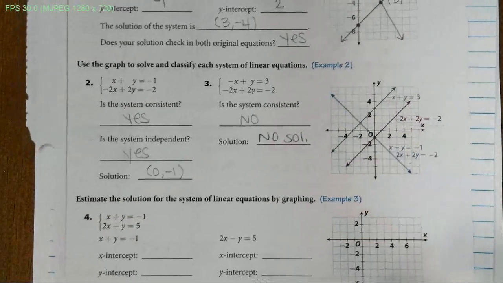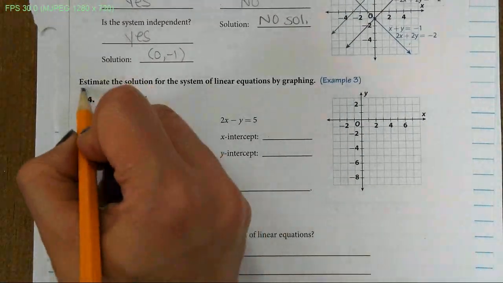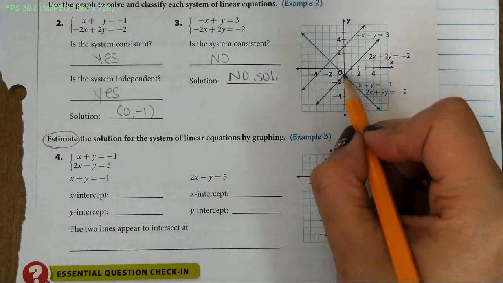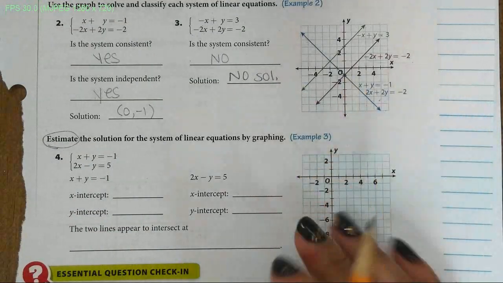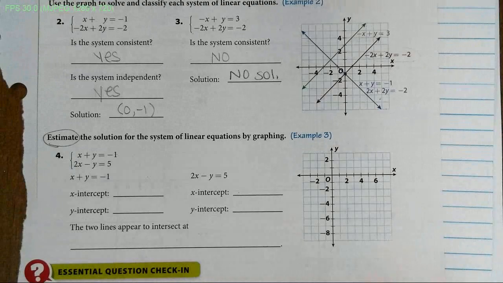Okay, now over here for question number 4. This is the one that we have to estimate. Okay, which means that you're not going to get a perfect point like this. It's going to be somewhere off in the middle. Okay, so we're going to go ahead and graph these.